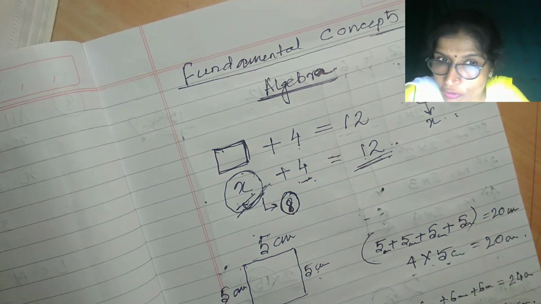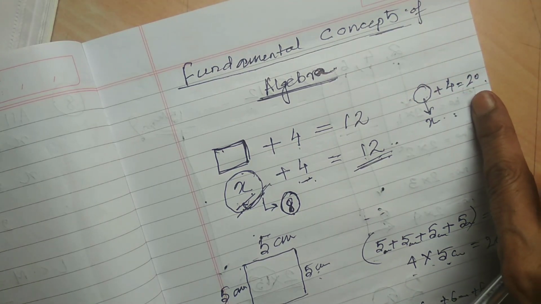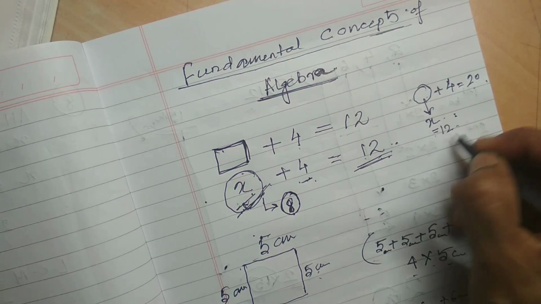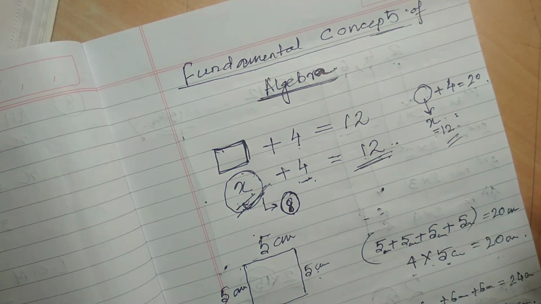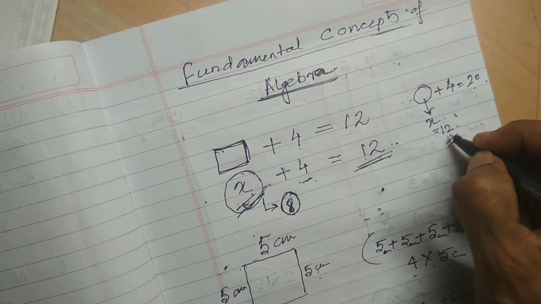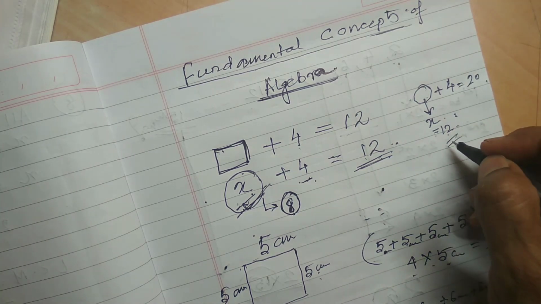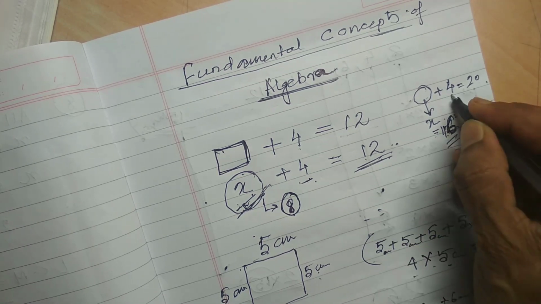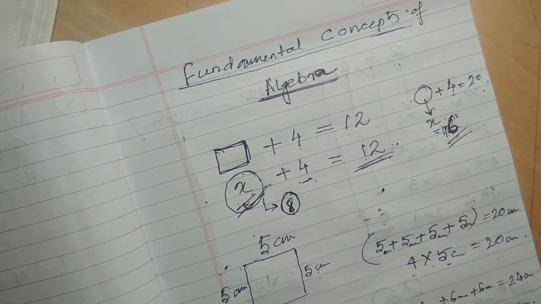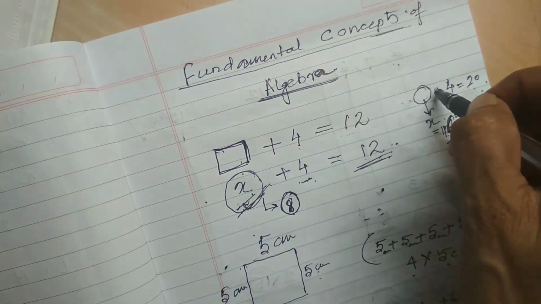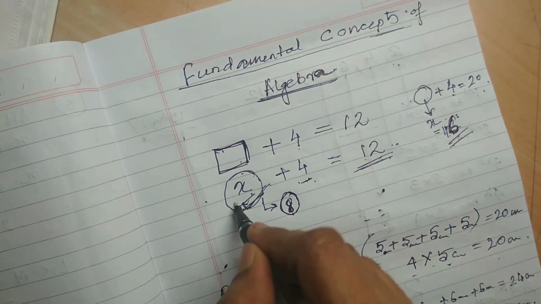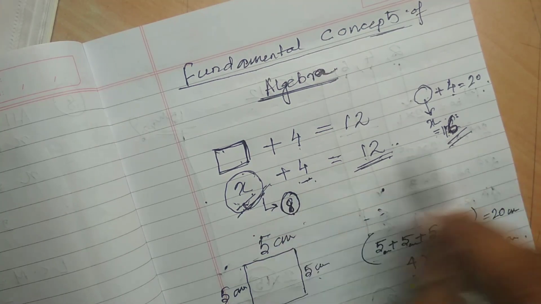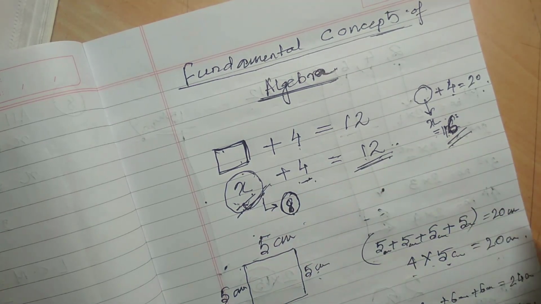Obviously, when your mother has given you 4 and you have 20 in total, it means you had 16 toffees initially, because 16 plus 4 is 20. So this unknown, represented by a letter, either x or y, whatever, has variable values depending on the total structure of the problem.